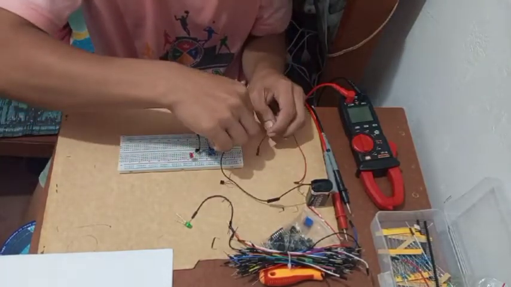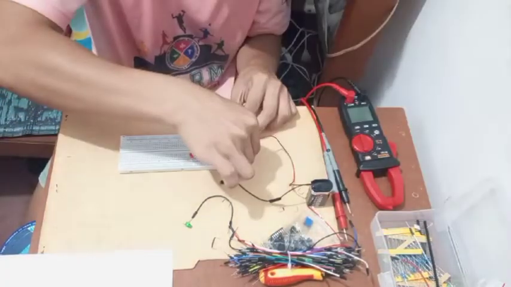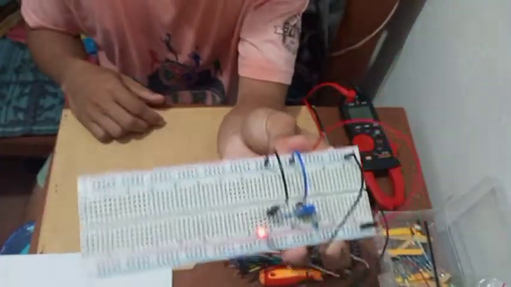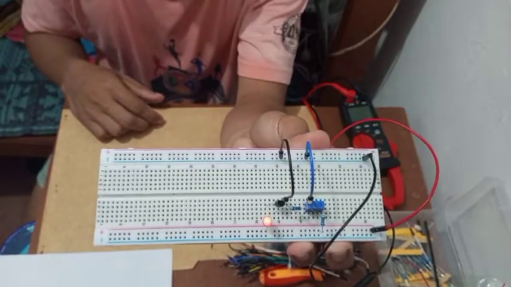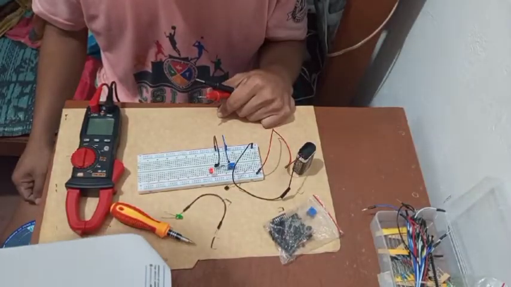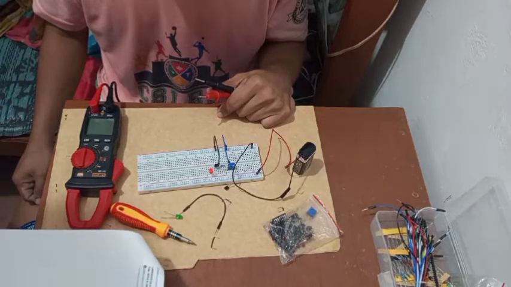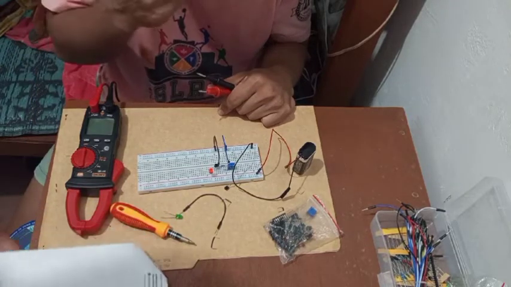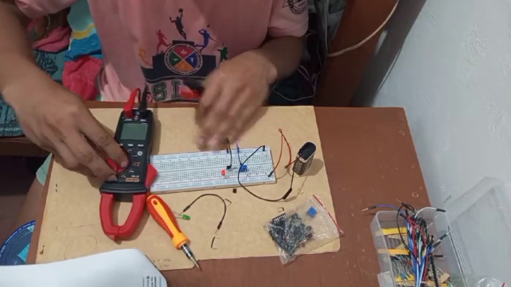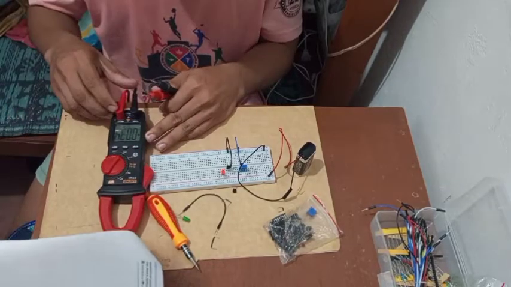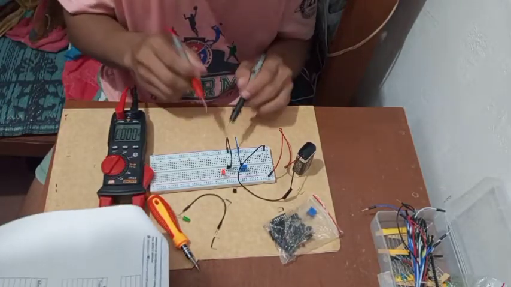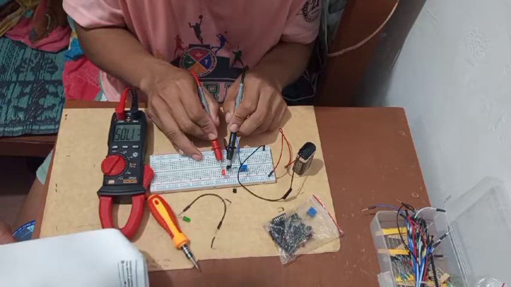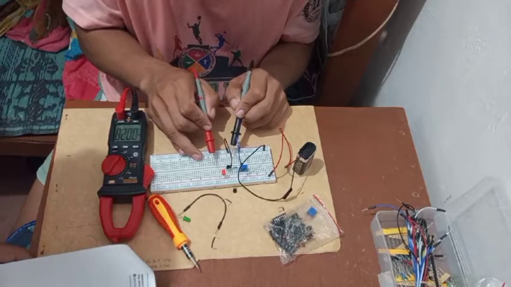Let's try. This is now the result. And now we proceed to measure the voltage drop of the transistor with minimum range of variable resistor. First is to set the multimeter in voltage, and then the voltage drop of the collector and base, we get 1.70 volts.